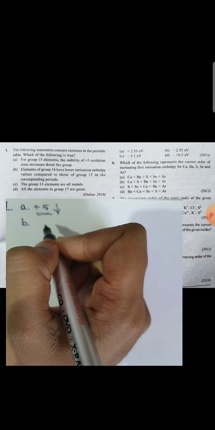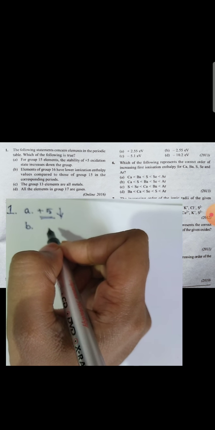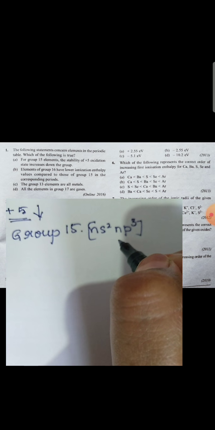B. Elements of group 16 have lower ionization enthalpy values compared to those of group 15 in the corresponding periods. If we see group 15, the outermost electronic configuration is ns2np3. You can pause the video and check your periodic table. Here the p orbital is exactly half filled, so it requires more energy to remove an electron from half filled and fully filled orbitals. That is ionization energy, that is nothing but ionization enthalpy.